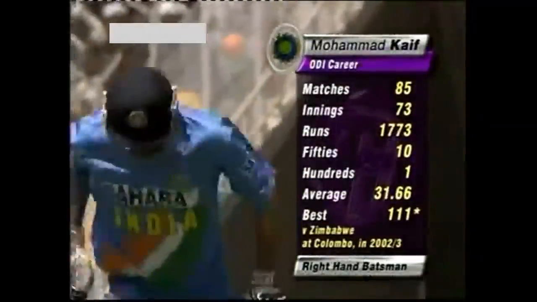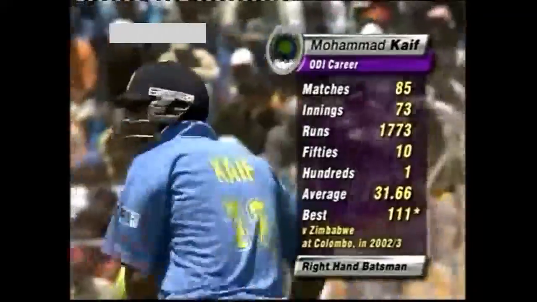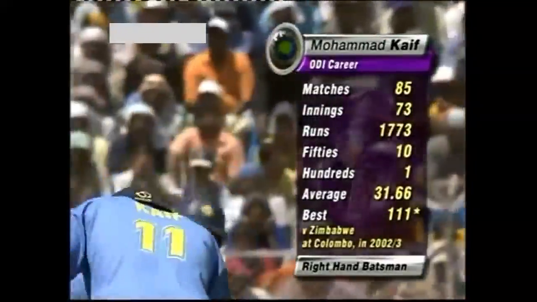Mohammad Kaif is batting at number 7 for India, so I think he's got to get used to this idea. He's come in with just about 2 overs to go.